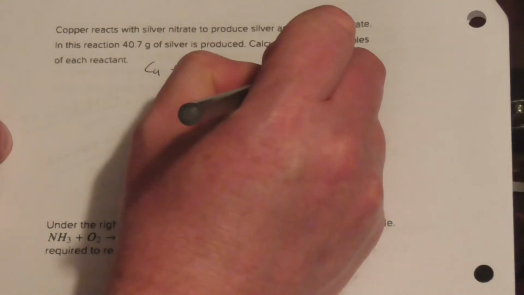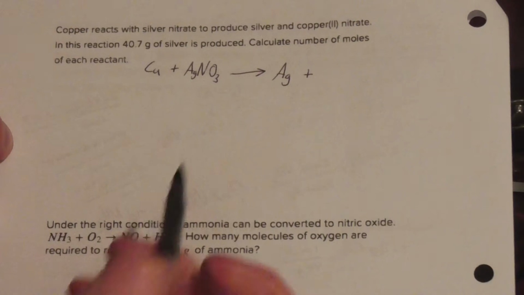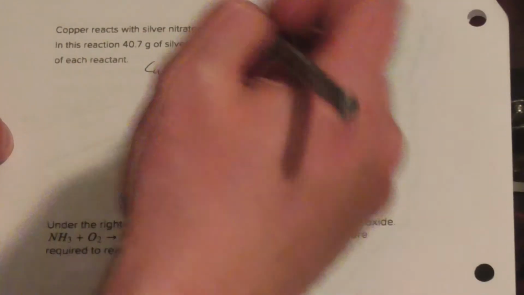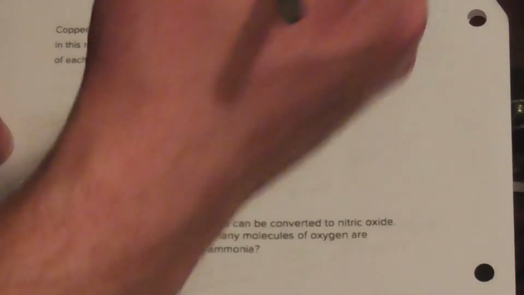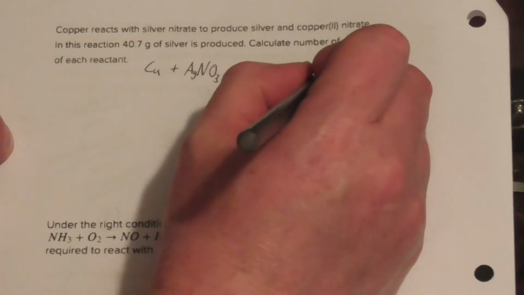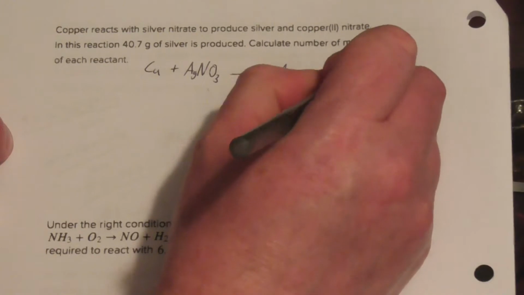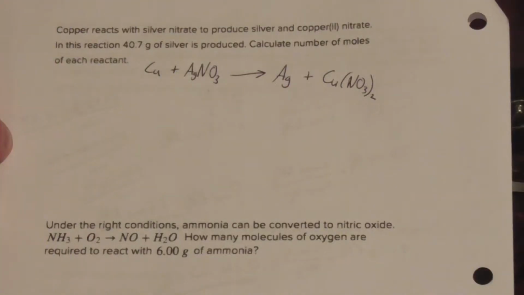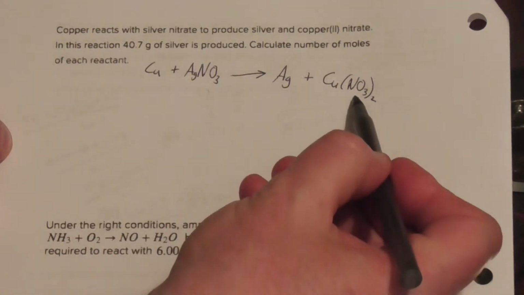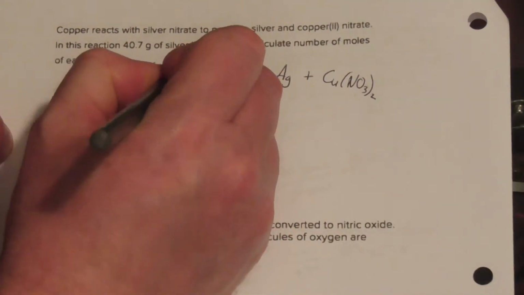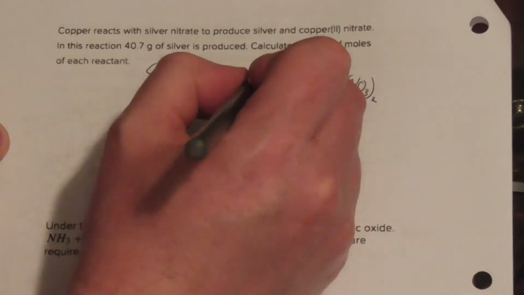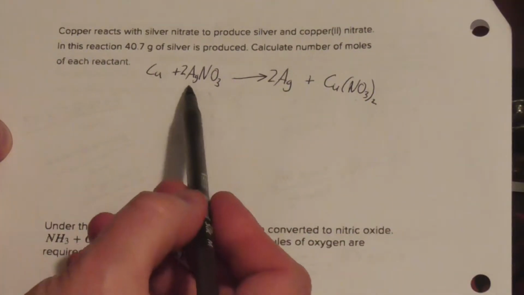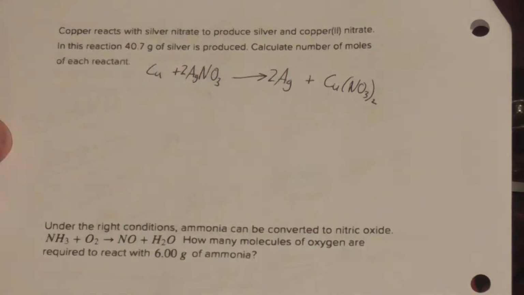This will yield silver. Now, copper 2 nitrate, which means copper has a +2 charge, which means I need 2 nitrates with a -1 charge to balance it. There we go. Now, I can right away see that I have 2 nitrates here, which means I need 2 nitrates here, which means I'm going to need 2 silvers.